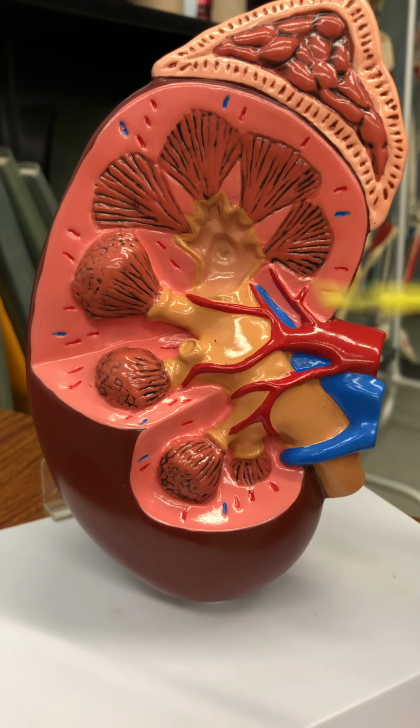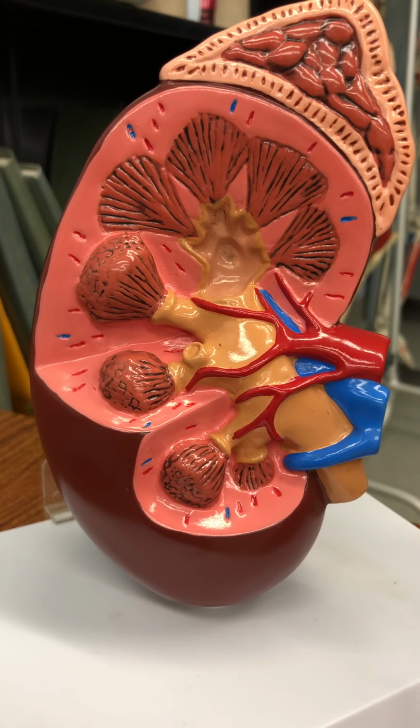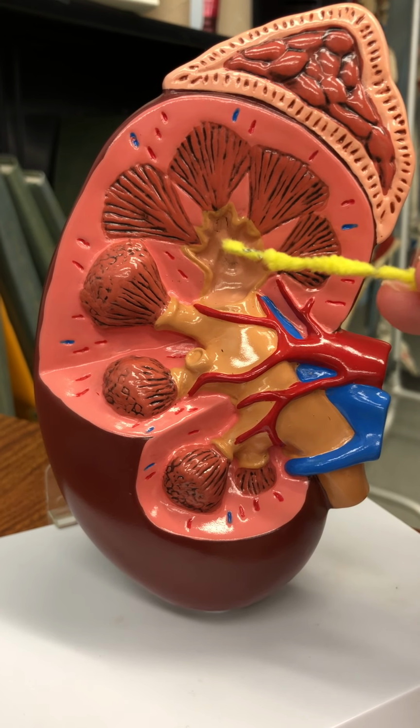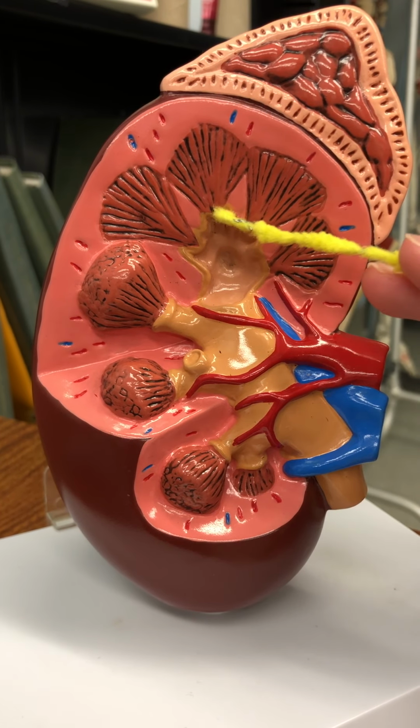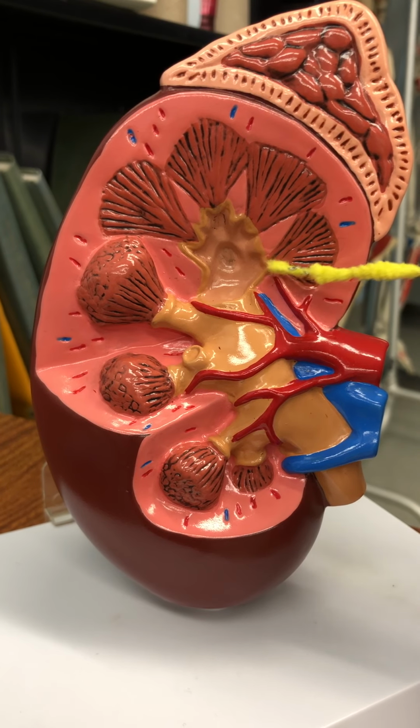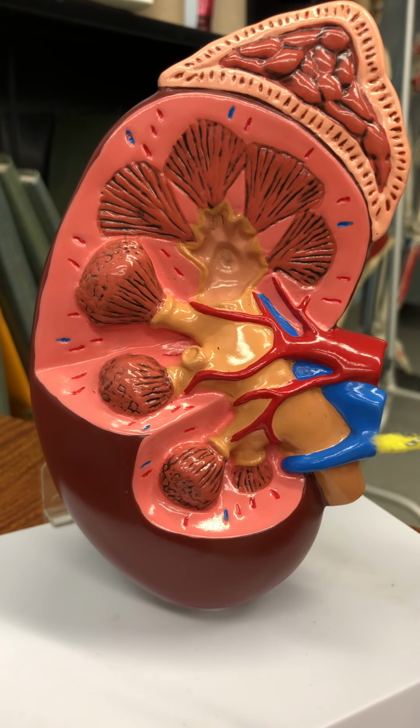The papilla have papillary ducts, which isn't actually visual on this model, I guess. So they would just be like little holes, little openings at the ends of each of these renal papillas.